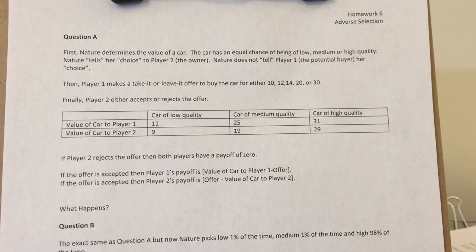Maybe not, but usually. The other players will know the probabilities. So player 1 knows the probabilities, and since there's an equal chance of the car being of low, medium, or high quality, player 1 knows that there's a 1/3 chance the car is of low quality, a 1/3 chance that the car is of medium quality, and a 1/3 chance that the car is of high quality.